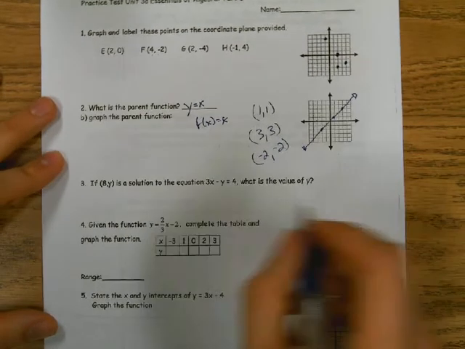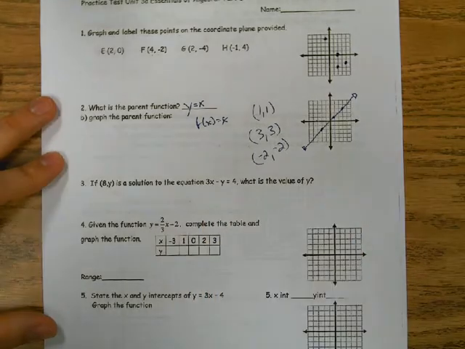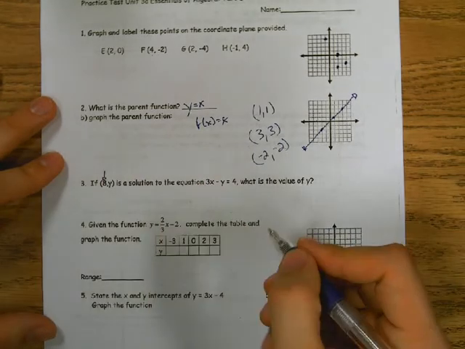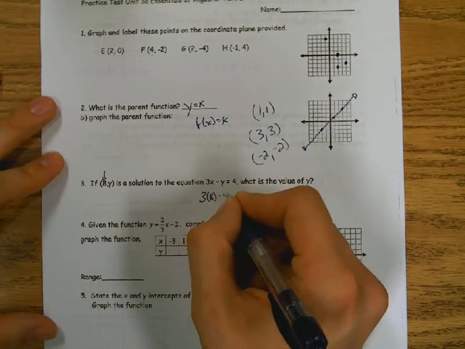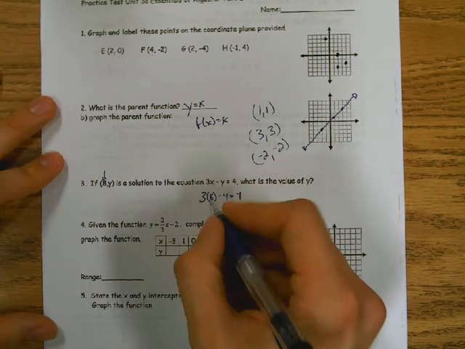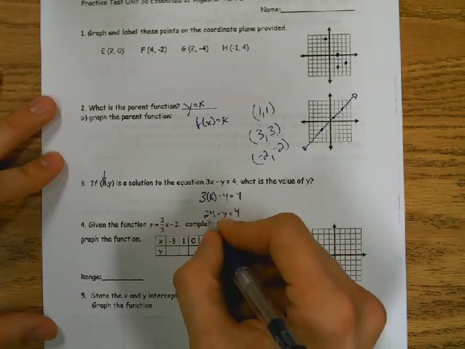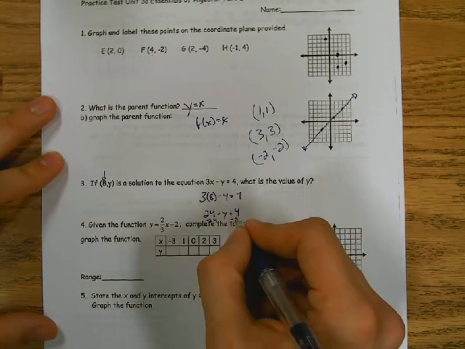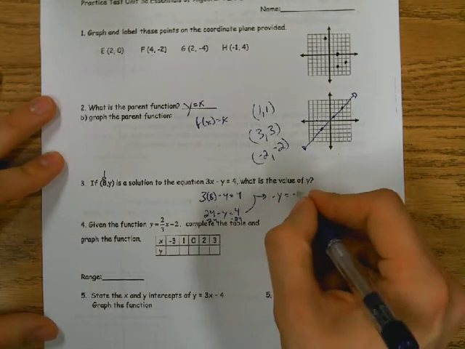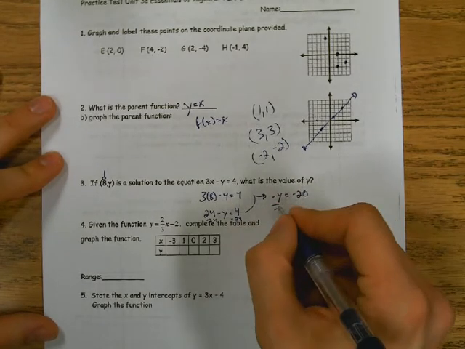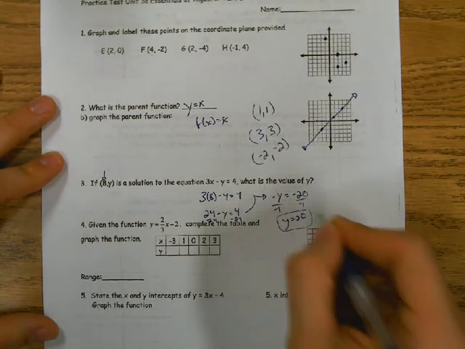Number 3, if a comma y is the solution to the equation, what's the value of y? Notice they give you a value for x. 8 is the value for x. So 3 times 8 minus y is equal to 4. This means 24 minus y is equal to 4. And now I'm going to subtract the 24 from both sides. And that gives me negative y is equal to negative 20. Watch those negatives. Divide by negative 1. And I'm going to get y is equal to positive 20.